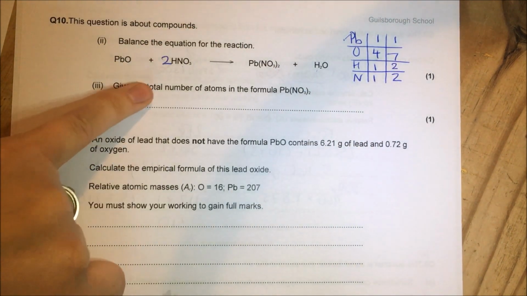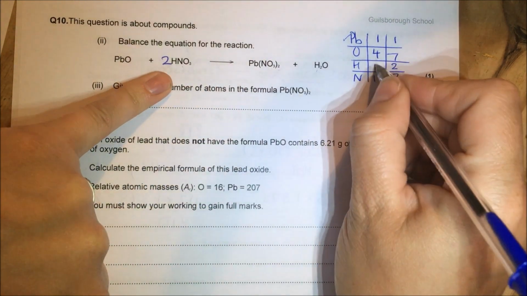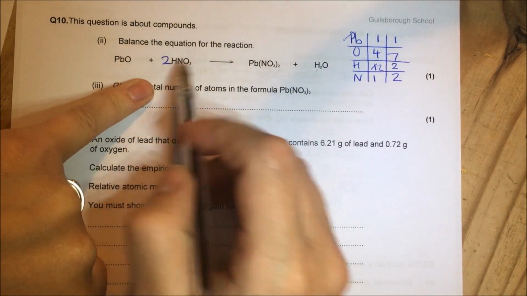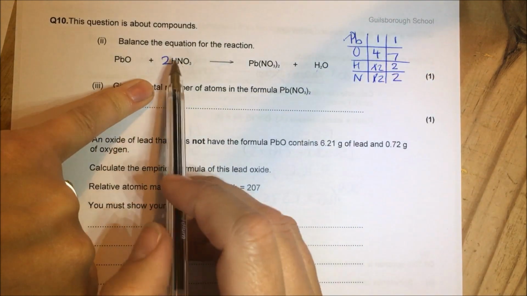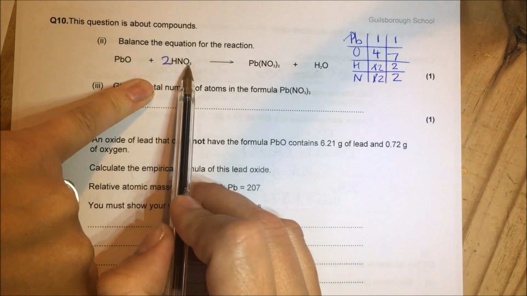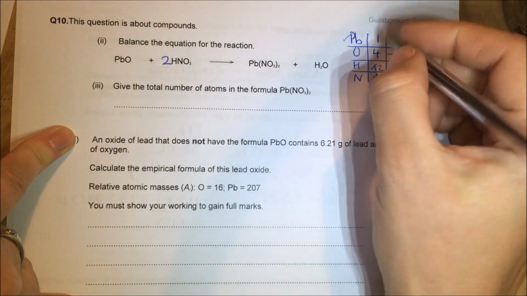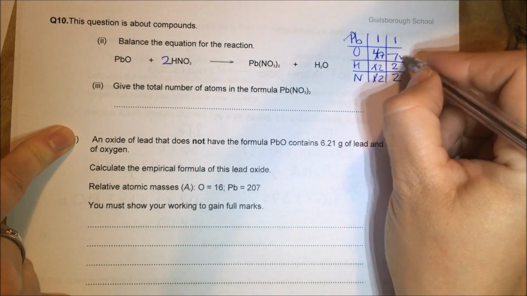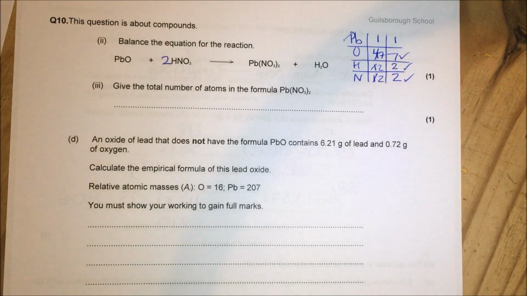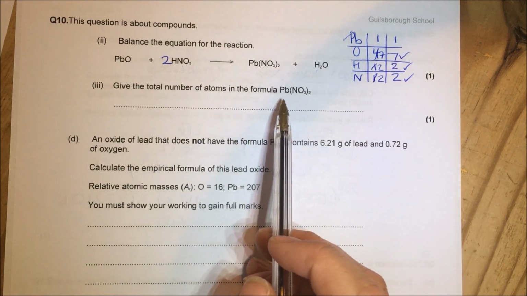So if I put a 2 on here, what I've done is I've changed the hydrogen now to a 2 on this side, the nitrogens to a 2 on that side. The oxygens here is a 6, so 2 times 3 is 6, but that one there makes that to 7 overall. So that's a 7, that's a 2, and that's a 2. I am now balanced.